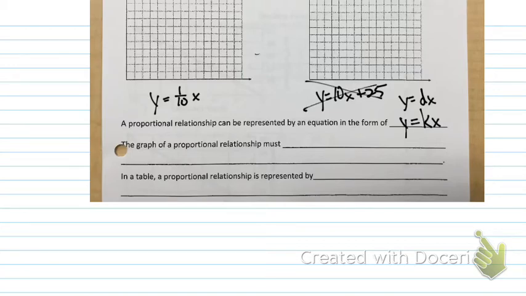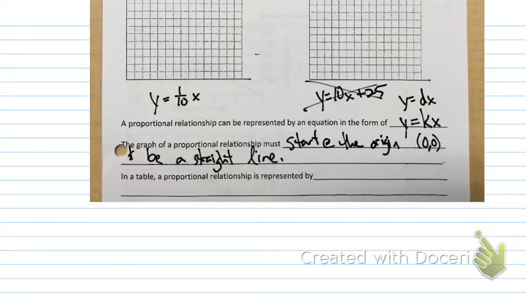So the graph of a proportional relationship must meet 2 criteria: it must start at the origin, which is point (0, 0), and be a straight line. The only way that rate stays constant is if it's a straight line, a constant rate of change. So it needs to go through the origin and have a constant rate of change. If it goes through the origin and wiggles everywhere, there's going to be changes happening there. Origin has an i before the g. Origin. Yeah.